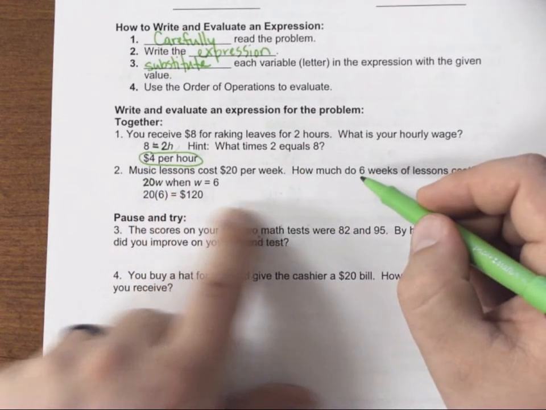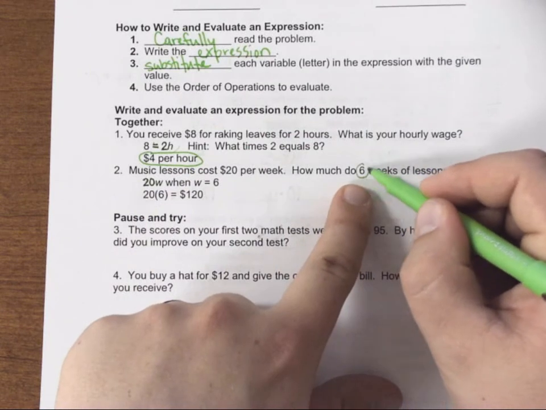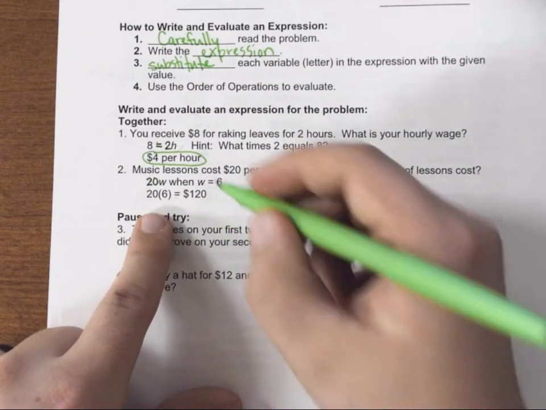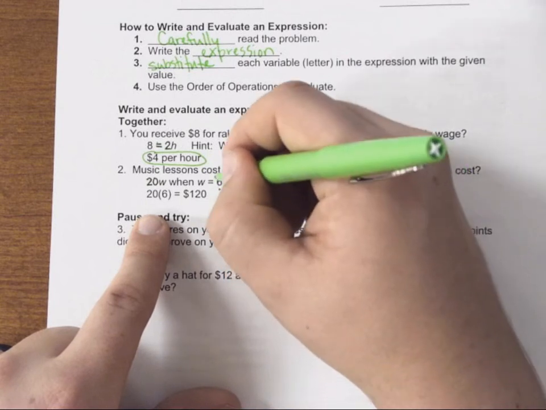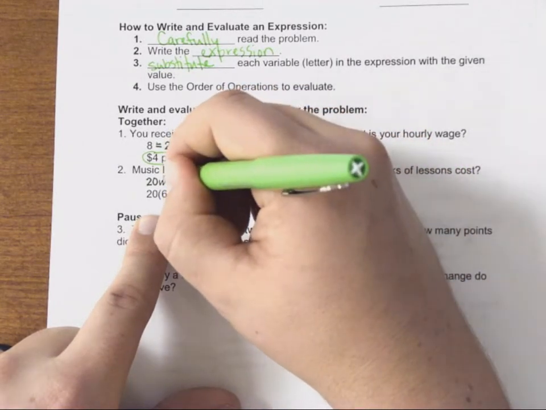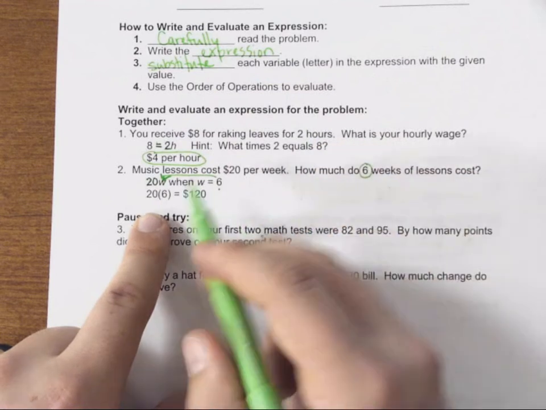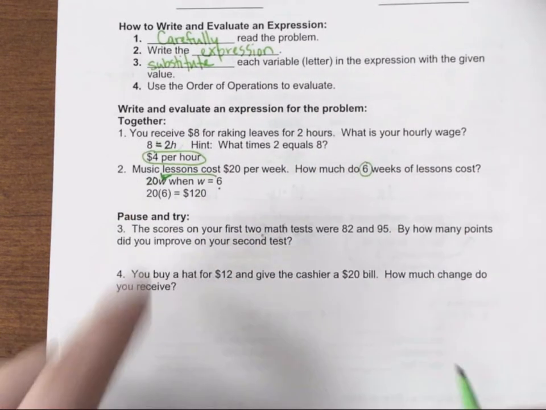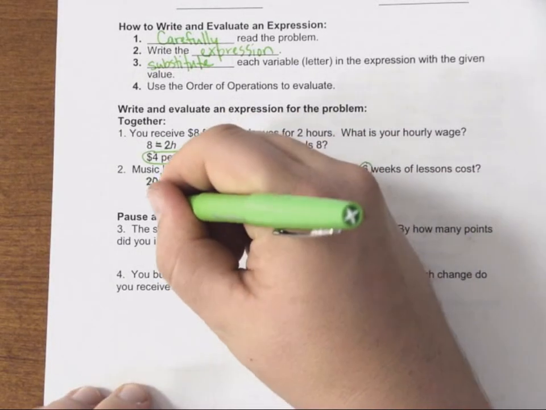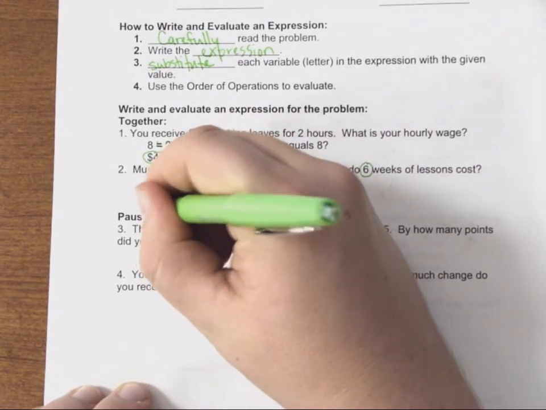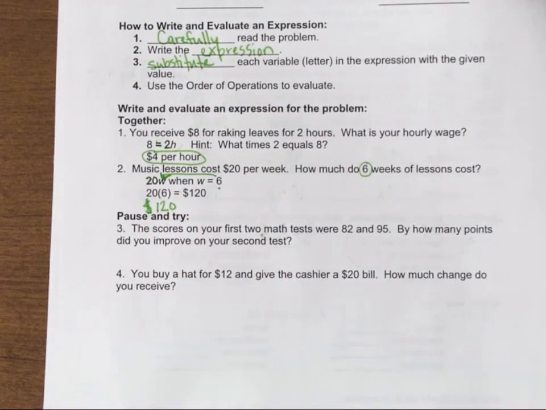If the weeks equals 6, then we're going to plug that in for W. So that means that 20 times 6 equals $120. So 6 weeks of lessons would cost $120.